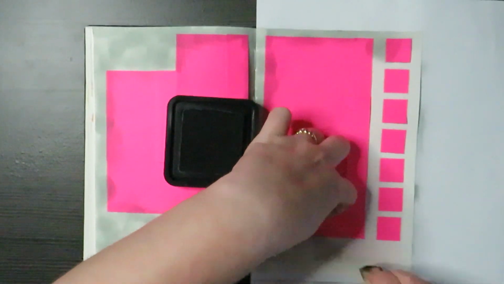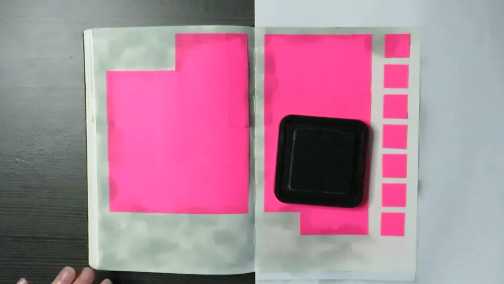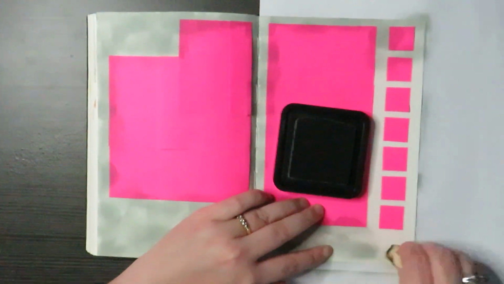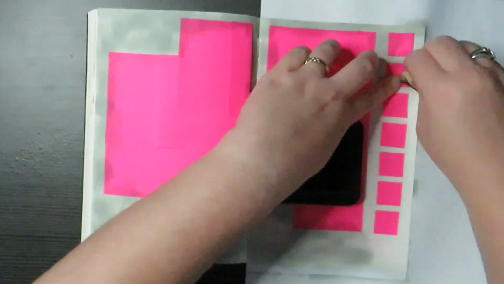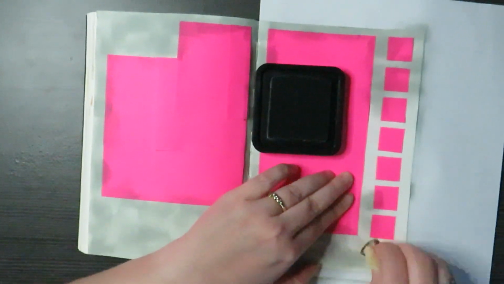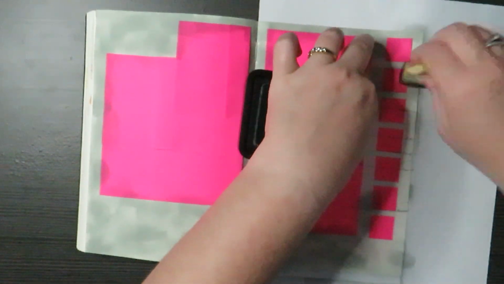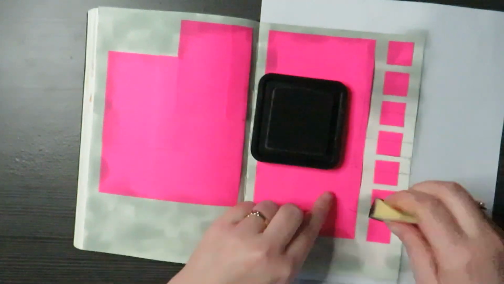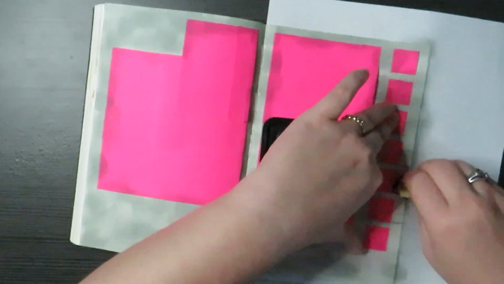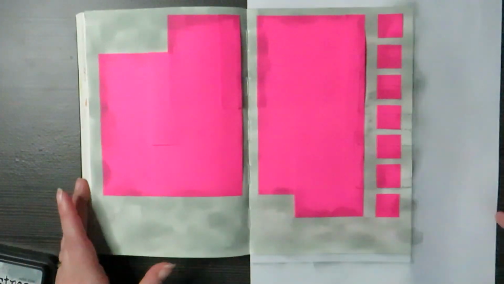So, I started by doing a very basic design, which is a lot of distress ink as the background. And the main colors in the game are grays and red, obviously. And that's just what I did.